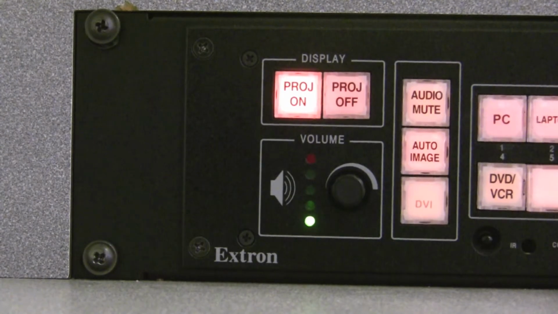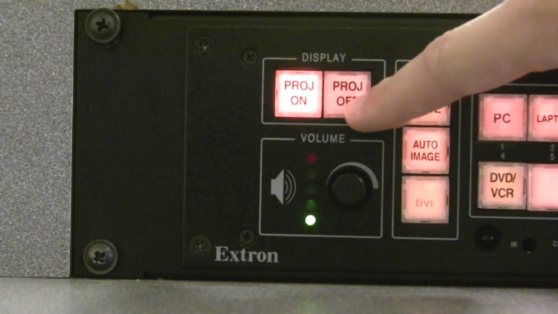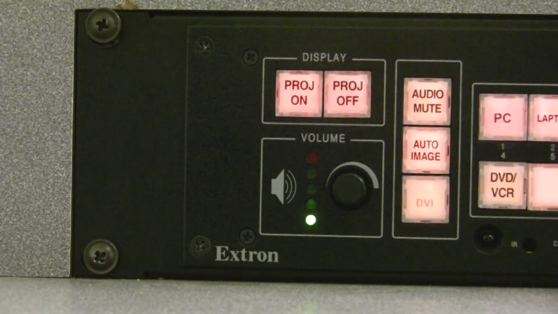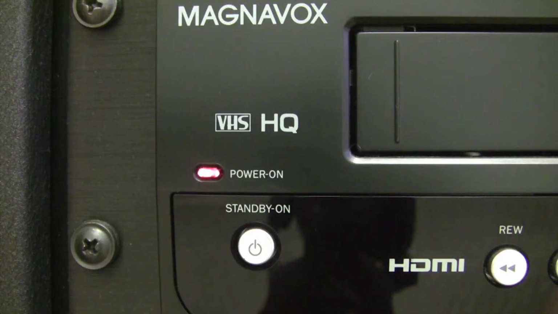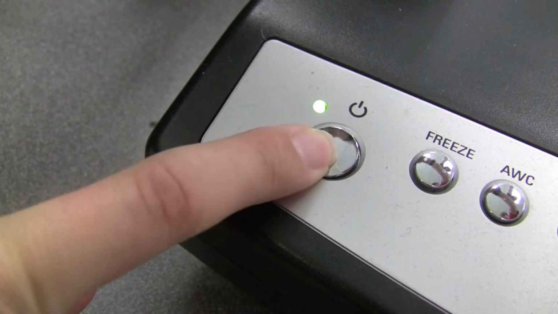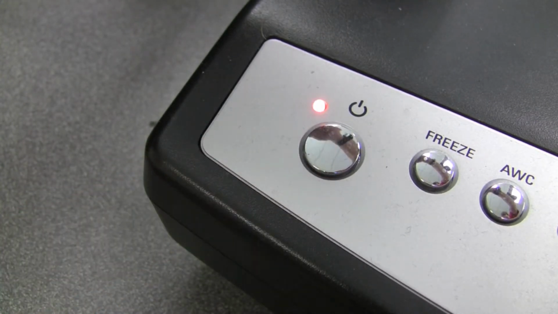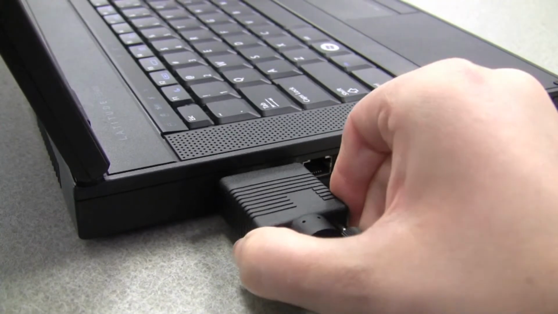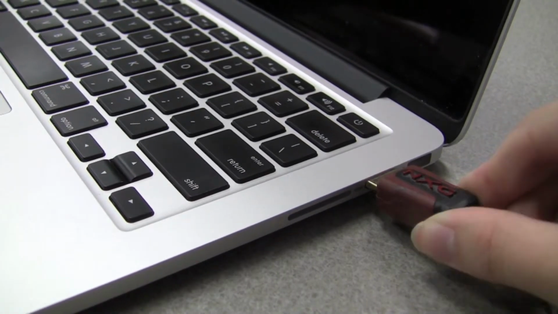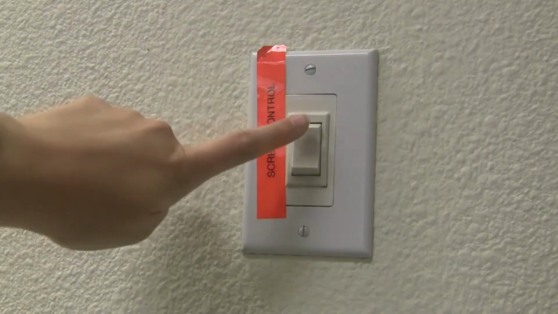To turn the display off, press the Proj Off button located in the top left-hand corner of the media rack. If the DVD VCR player or document camera were also turned on, turn these off as well. If using a laptop computer, disconnect it from the VGA or HDMI cable. Next, raise the projector screen. Do this by pressing the up switch on the wall.